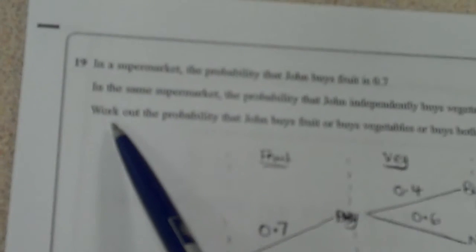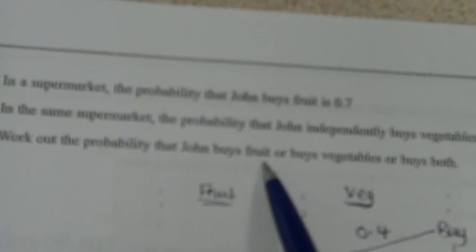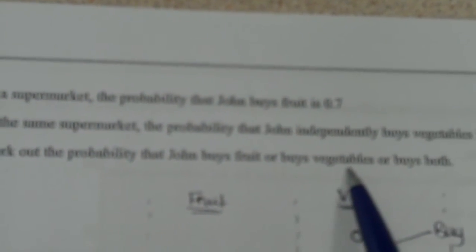Now I go back to the question, work out the probability that John buys fruit, or he buys veg, or he buys both. So the first one is he buys fruit but not veg, so that's this option. The second one is he doesn't buy fruit but he does buy veg, that's this option. And the third one is he does buy fruit and he does buy veg, that's this option here. And when you've got options at the end of your tree diagram, you add them. So we've got 0.28 and 0.42 and 0.12, and we're going to add them.